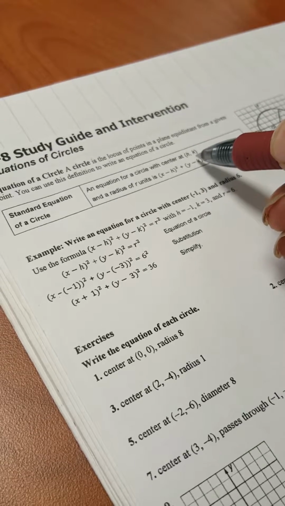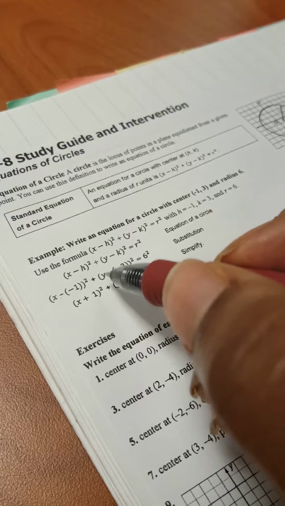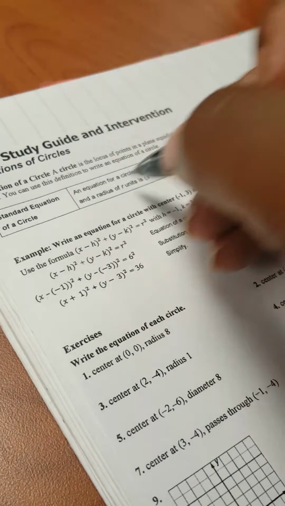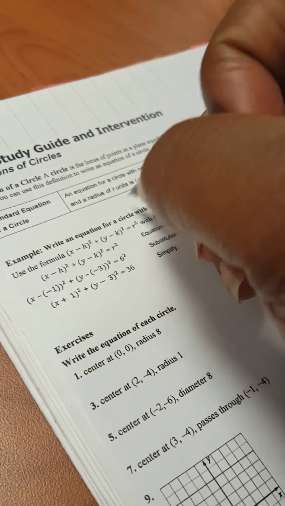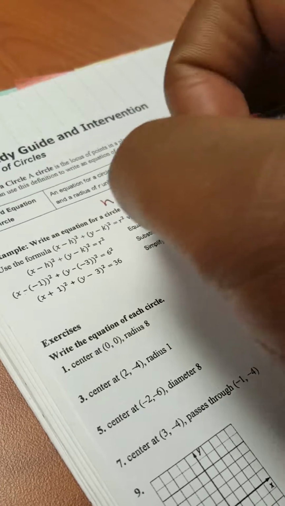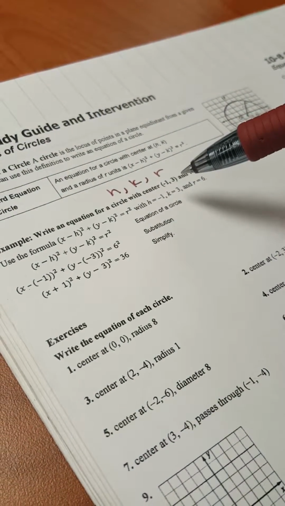The h and k represent the center of the circle, okay? All right, so when you plug in to the equation of a circle, the only letters that should change into numbers are h, k, and r. Those are the only ones you should plug into, okay?